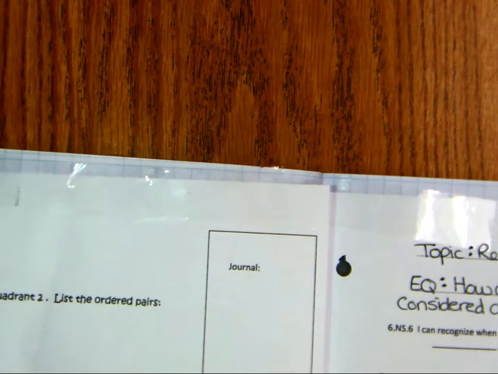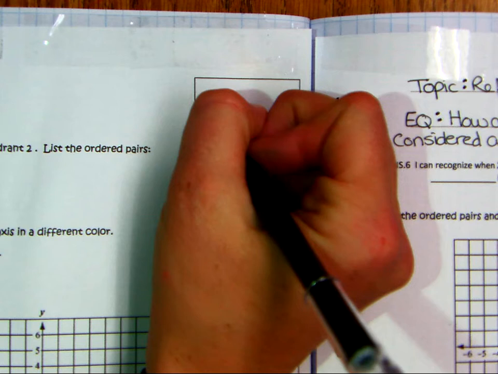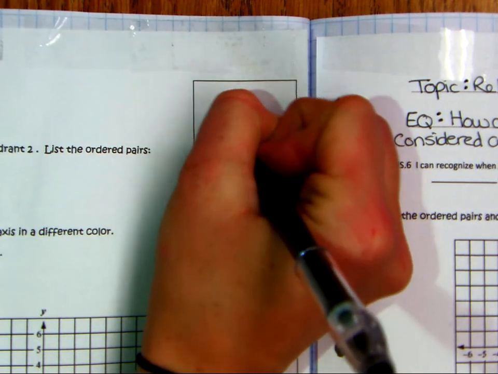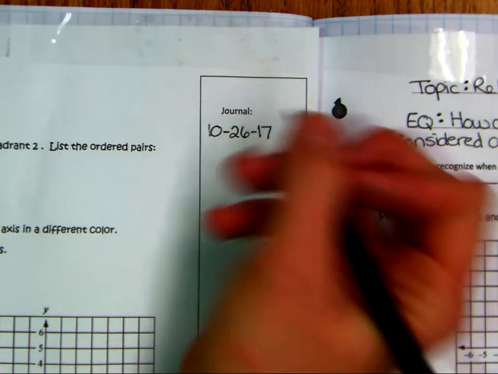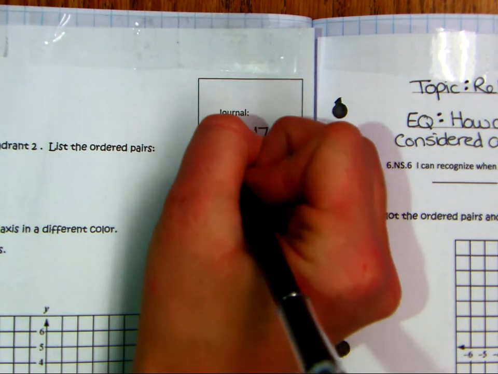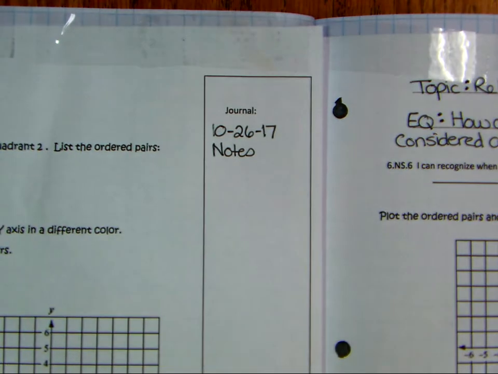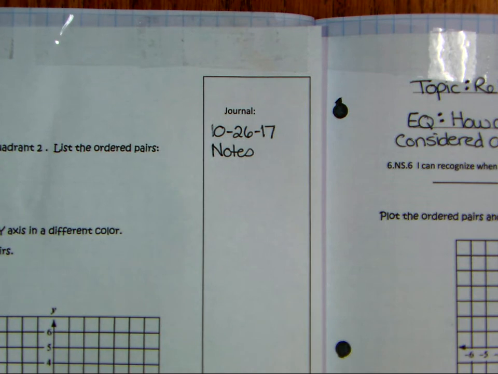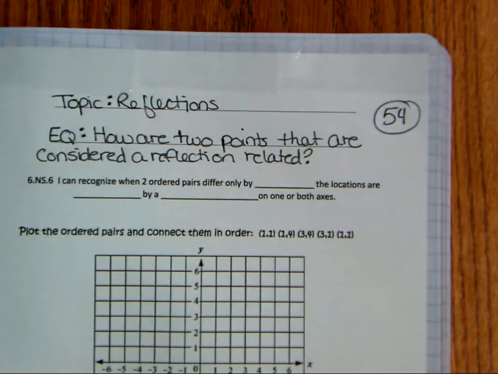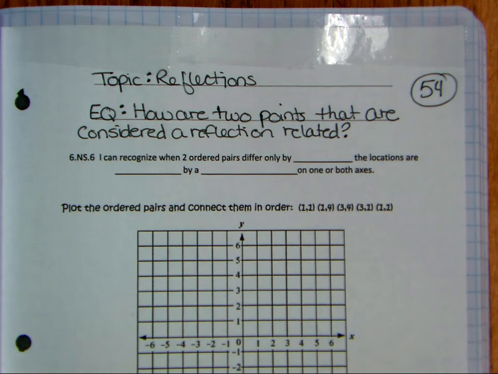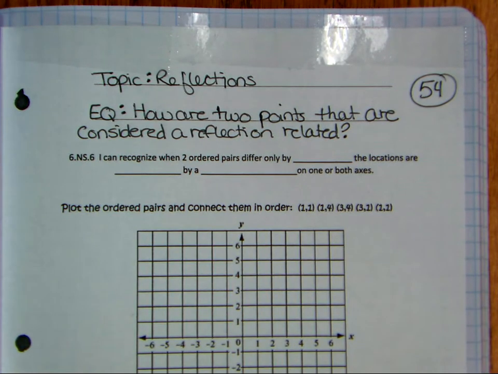If you could, where it says journal on page 53, let's put in today's date. Don't forget that every time we do anything with this note, we're going to add what we're going to do with it. So today we're going to take notes. Then when you go back and do your practice problems, questions, or summaries, you're going to add that in. So add your table, your topic, and essential question. Okay, so hopefully you got your topic and essential question written in.